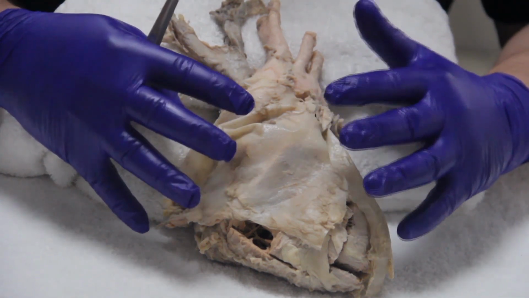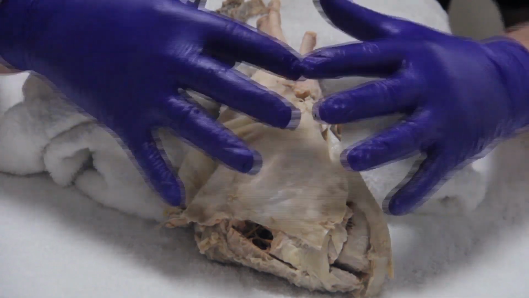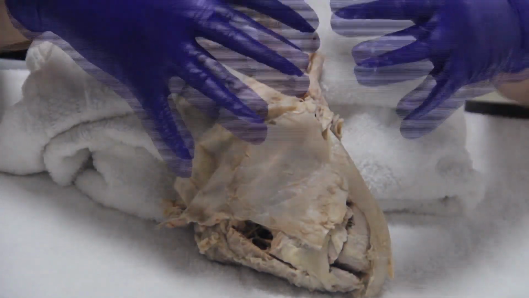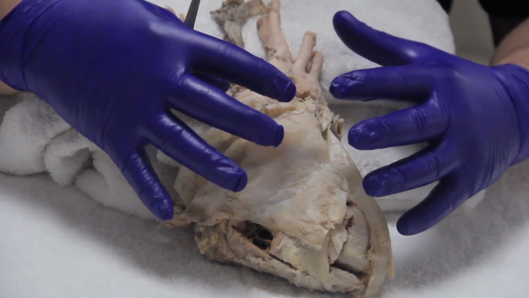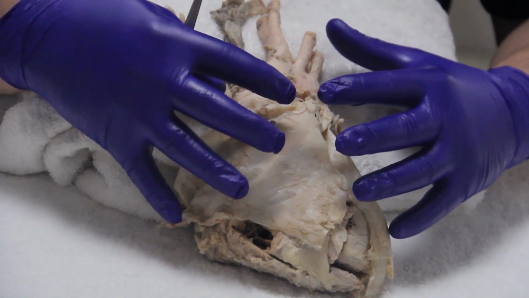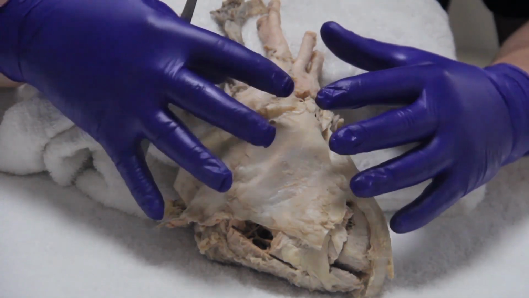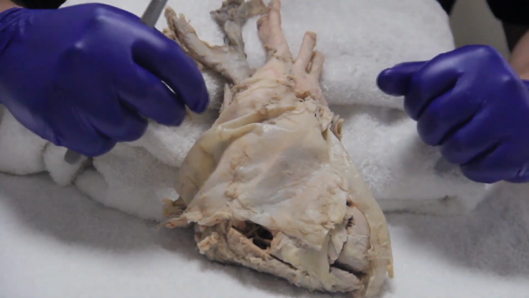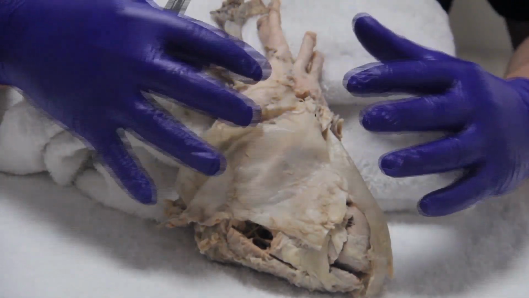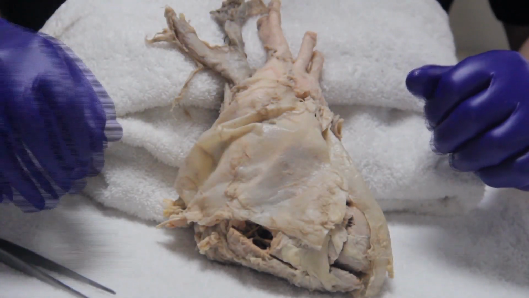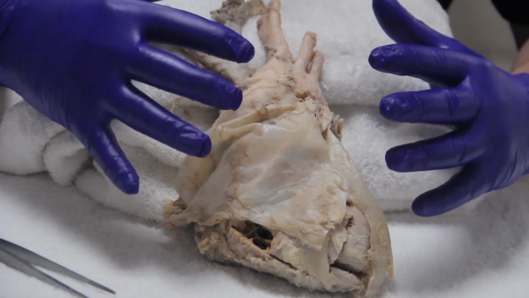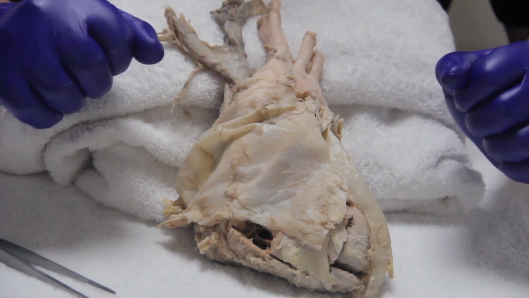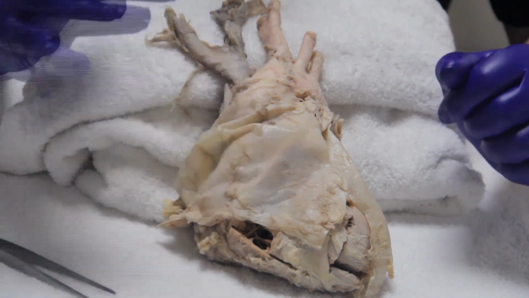The fibrous pericardium is primarily involved in stabilization of the heart and putting the heart in that particular position, and also it prevents the overload or overexpansion of the heart. It restricts the volume of the heart. So that's the fibrous pericardium.